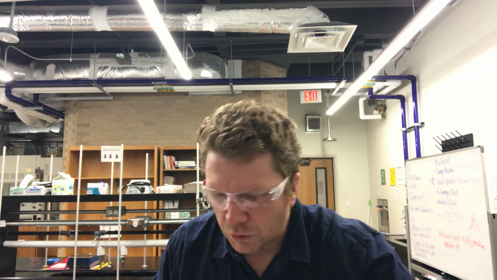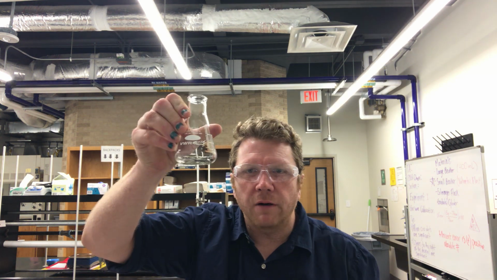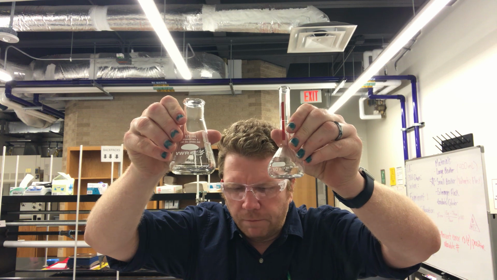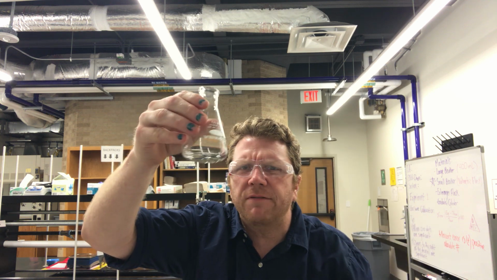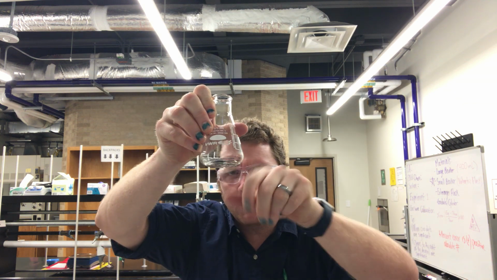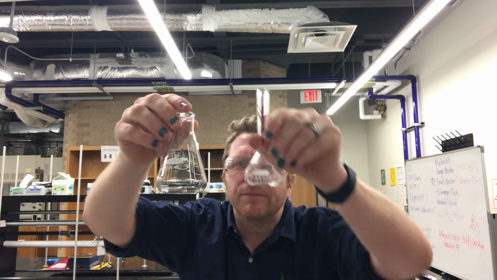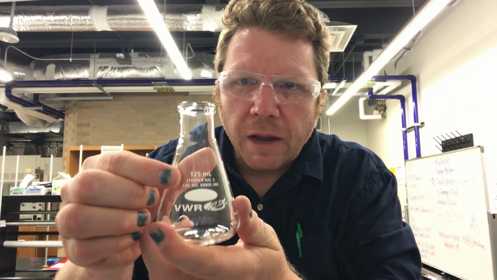The next piece of glassware is an Erlenmeyer flask. It's a little bit similar to a volumetric flask. It also has a flat bottom and then it has this kind of curvature to it, but it's kind of triangularly shaped, and it's a little bit shorter. This piece of glassware can measure 125 milliliters of a solution.